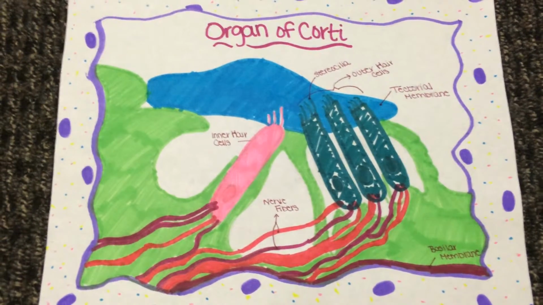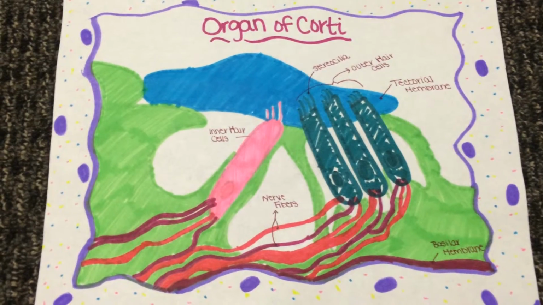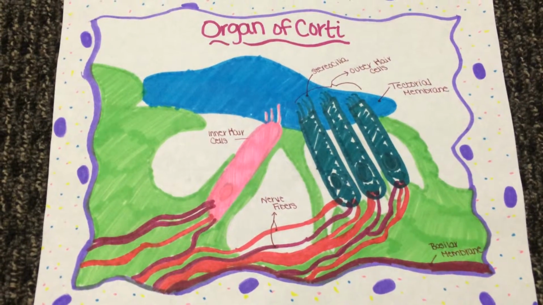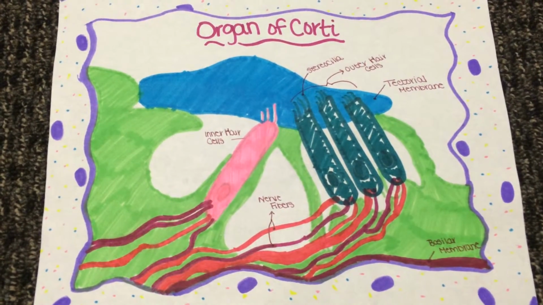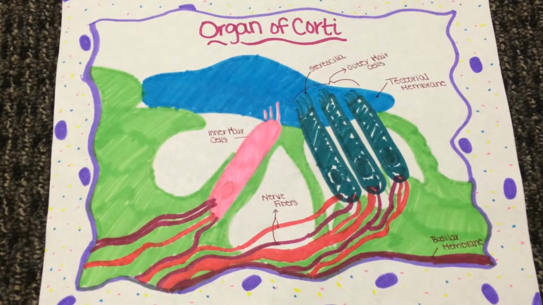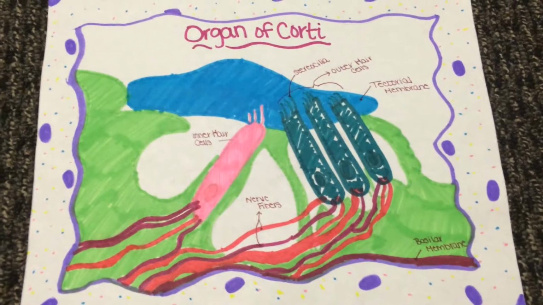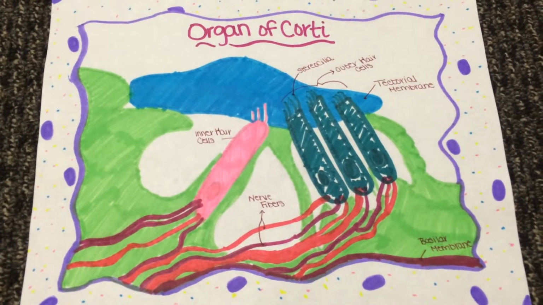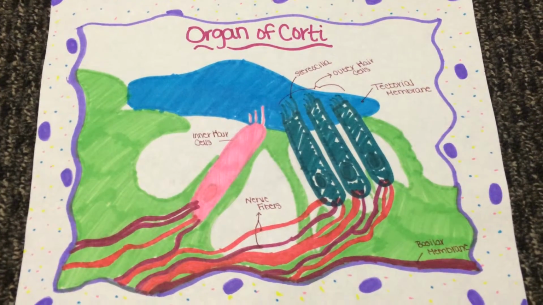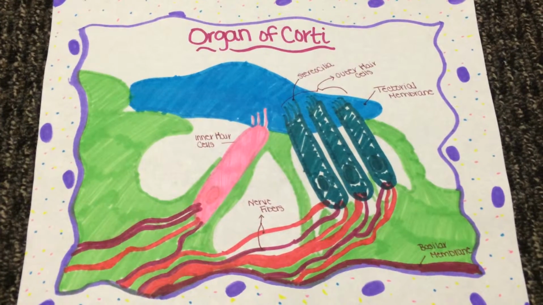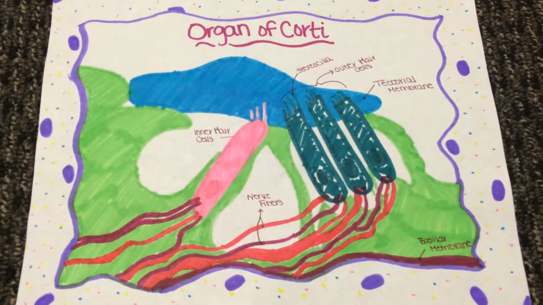The upper end of each hair cell contains stiff, tiny hairs called stereocilia. On top of the organ of Corti is the tectorial membrane. The stereocilia extend into the tectorial membrane. The movement of fluid in the cochlea produces vibrations of the basilar membrane. This bends the stereocilia inserted into the tectorial membrane.